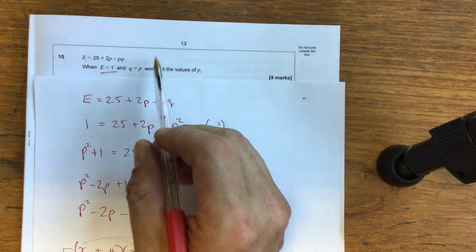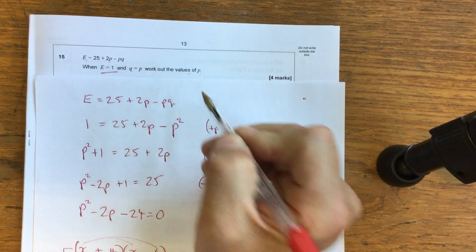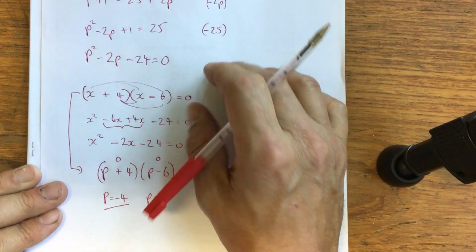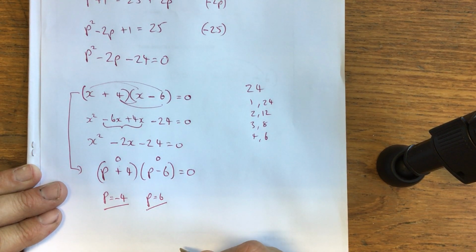And it says here, work out the values. Be careful, there's two of them, of p. So p equals negative 4 or positive 6.